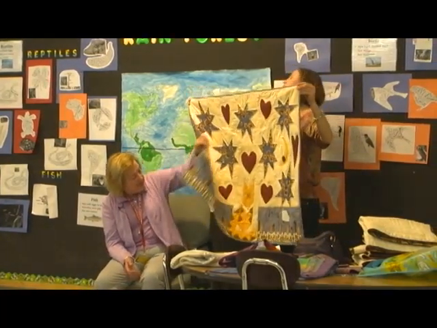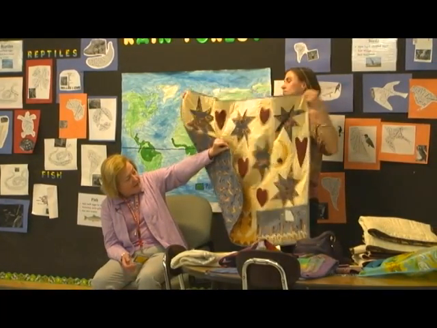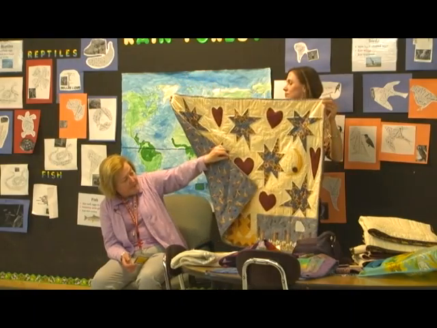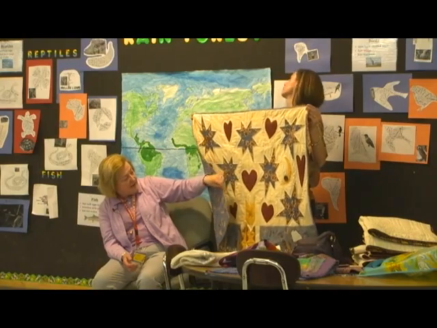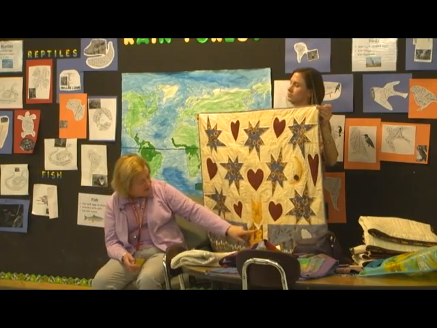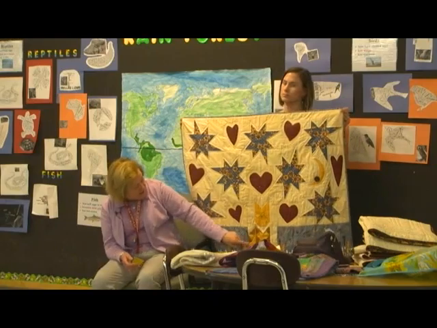And this, look at the fabric on the back. This is what inspired me to design the quilt. Fabric on the back had little hearts and had little kitties. So I made a little kitty. And my kitty has stripes.